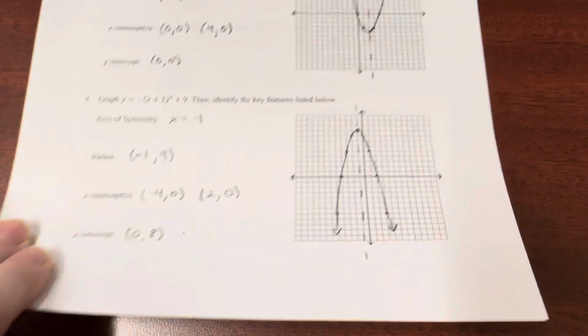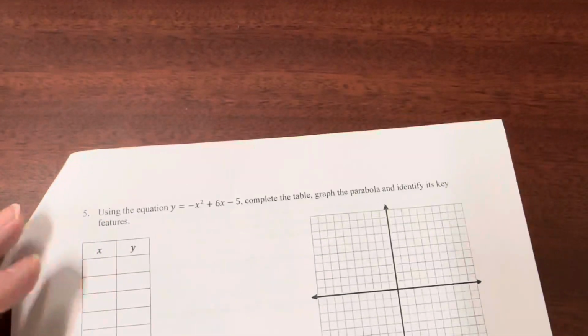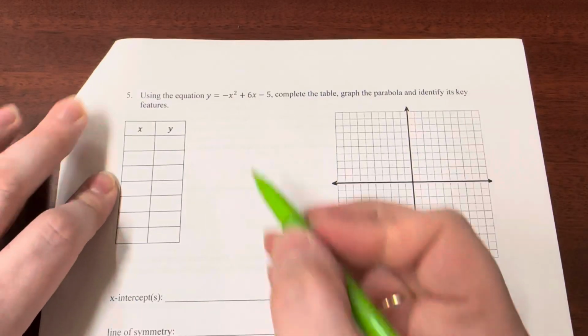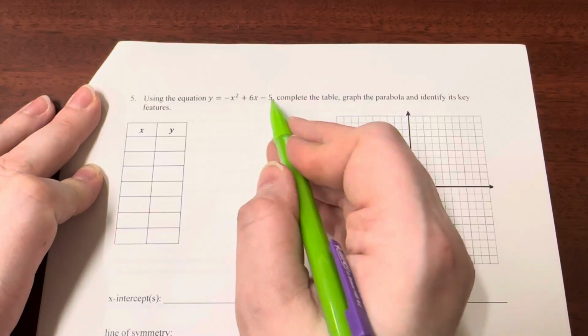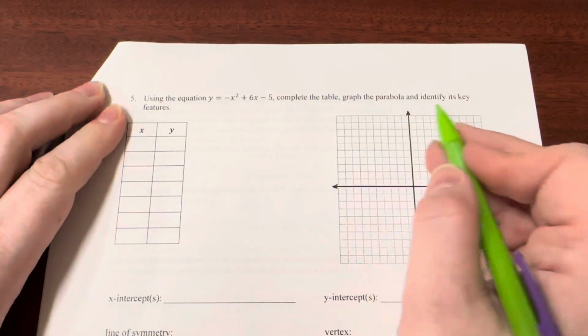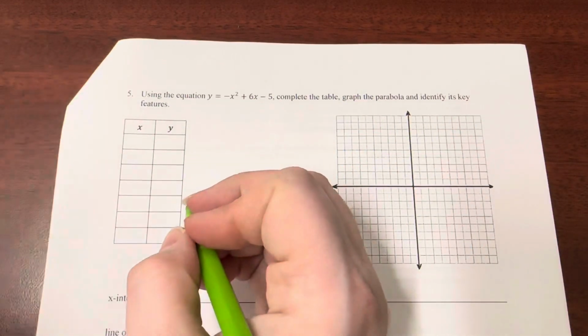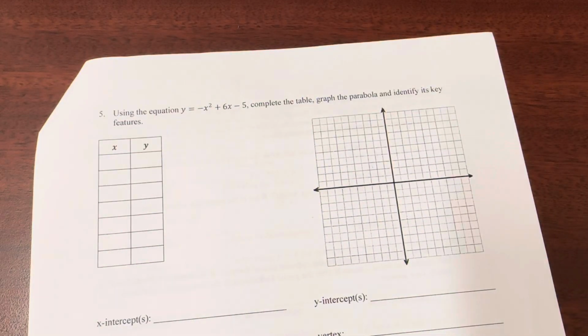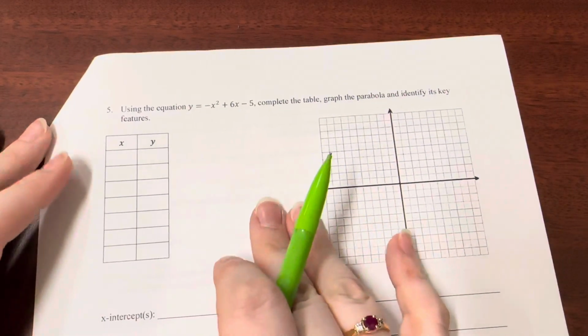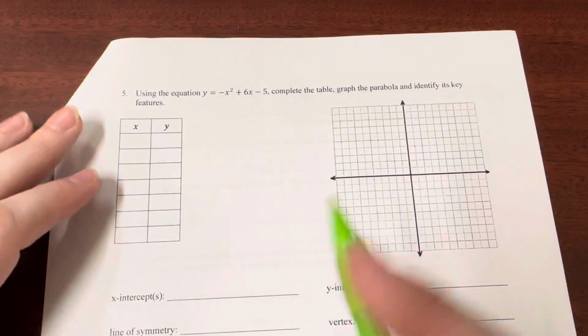Now, what if it's not in vertex form? What if it's in standard form instead? All right, so using this equation, y equals negative x squared plus 6x minus 5, complete the table, graph the parabola, and identify its key features. Now again, if any of these key features are harder to find once we've graphed, then you'll want to use the solving steps in the table to be able to find them.